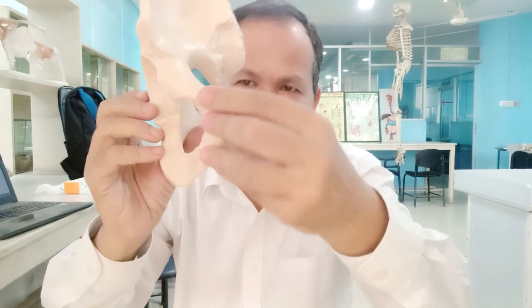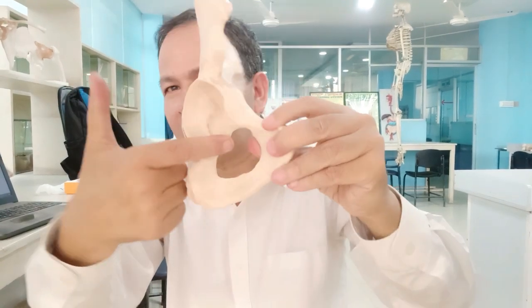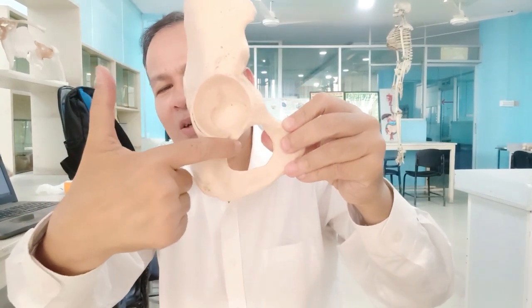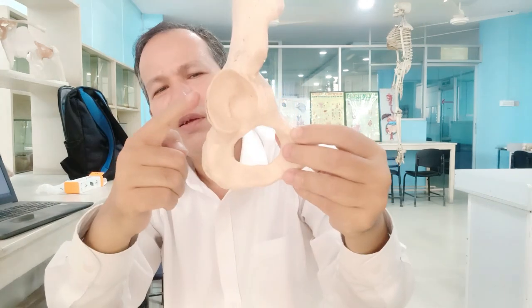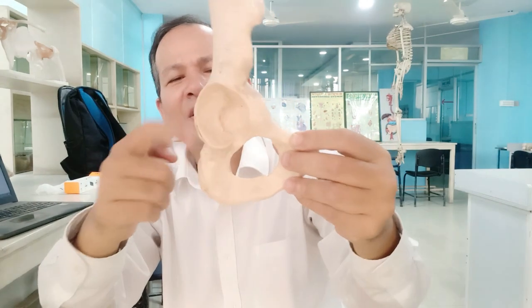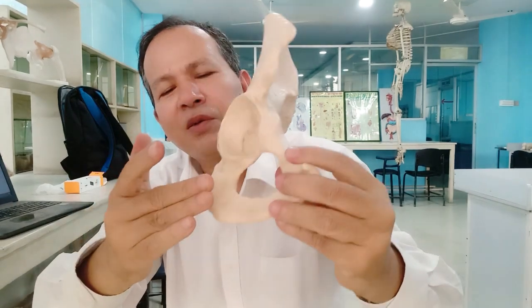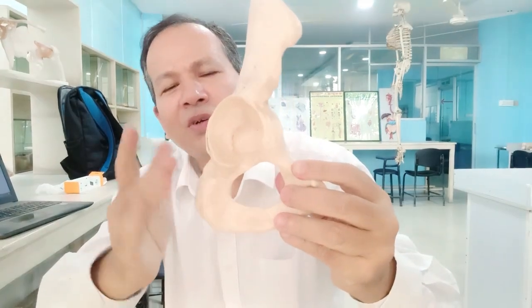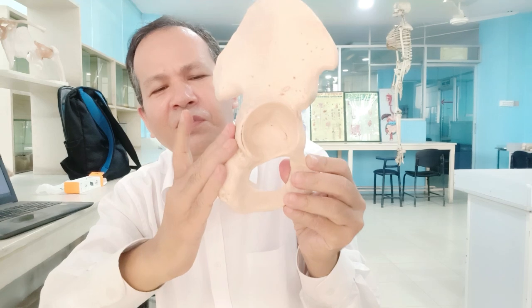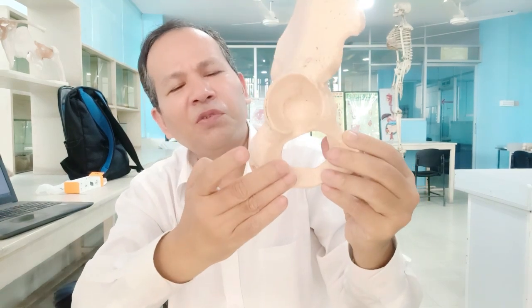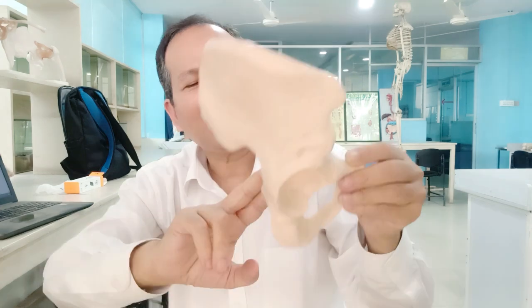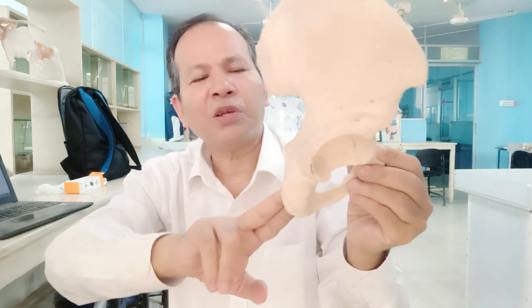The borders are the anterior border, posterior border and lateral border. The surfaces are the femoral surface, dorsal surface and pelvic surface.